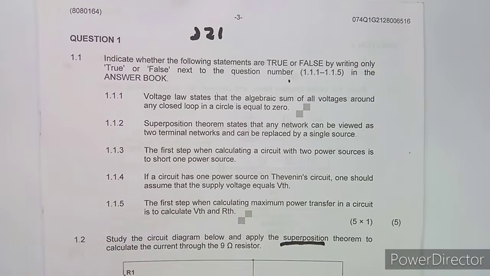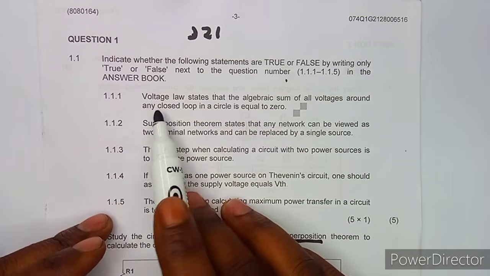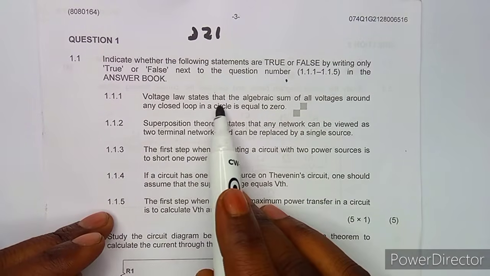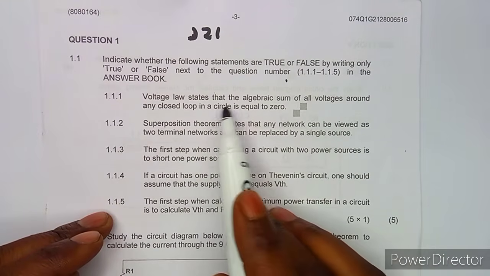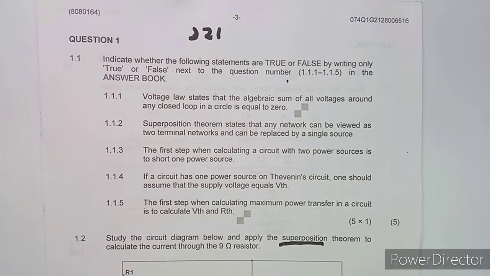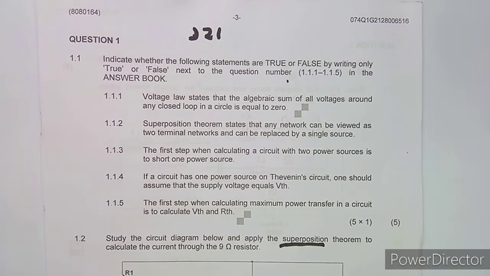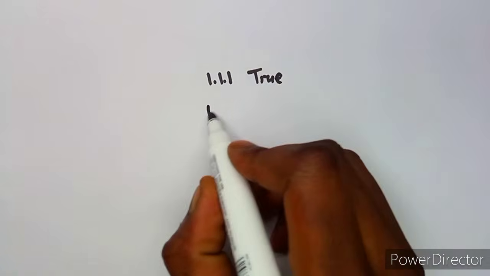All right, so the first question, 1.1, was to state the Kirchhoff's voltage law: that the algebraic sum of all voltages around any closed loop in a circuit is equal to 0. All right, so this is what we know about the voltage in a closed loop. All the voltages or the sum will be equal to 0, which is actually true.